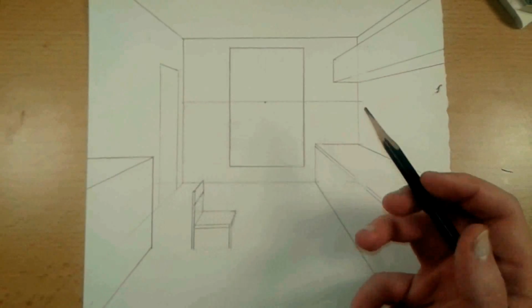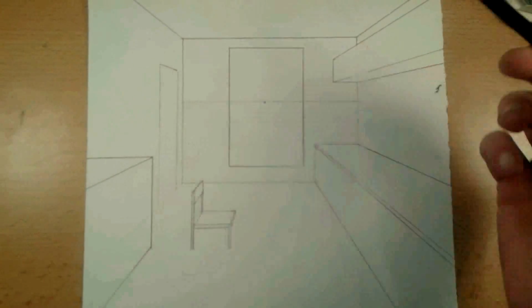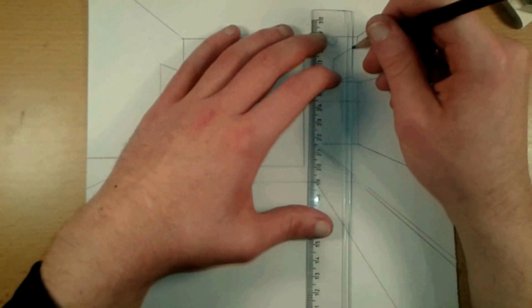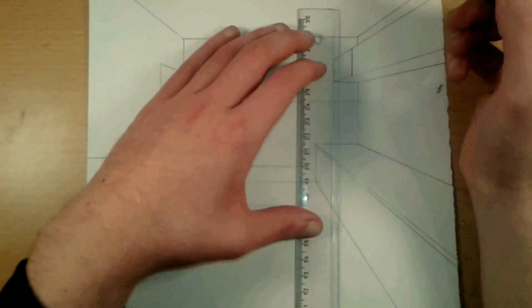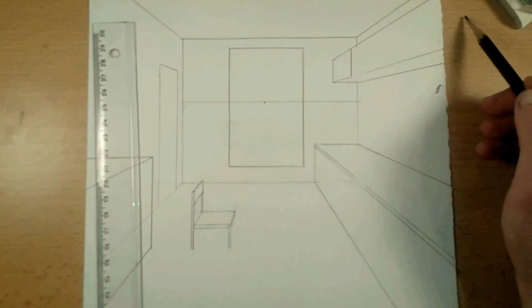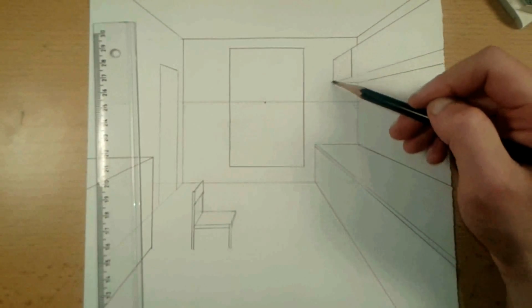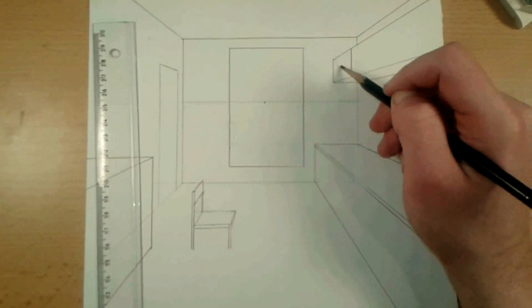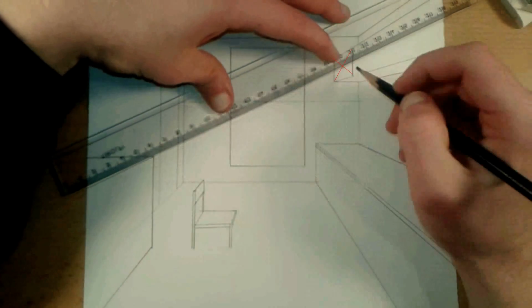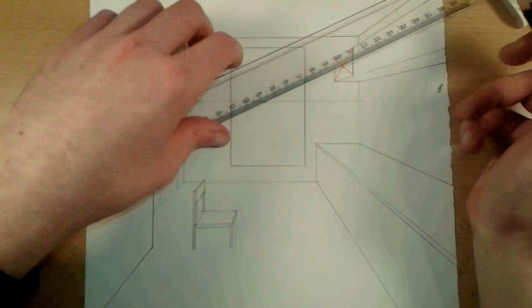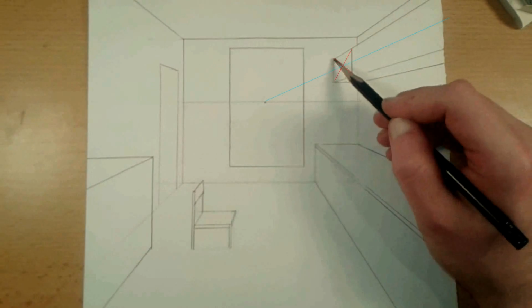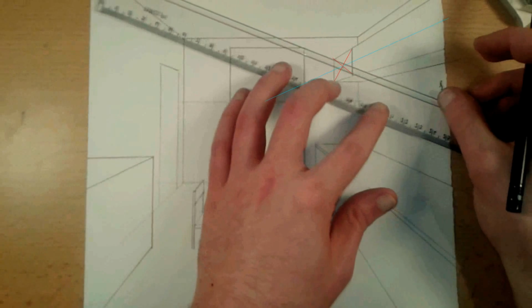Next, we'll take a look at how to do the shelving. In order for the shelving to be in perspective, first we'll make a box. Then within that box, we'll draw an X. And that X is the center point. Line up that center point with the vanishing point. Then you have the center of your shelving.